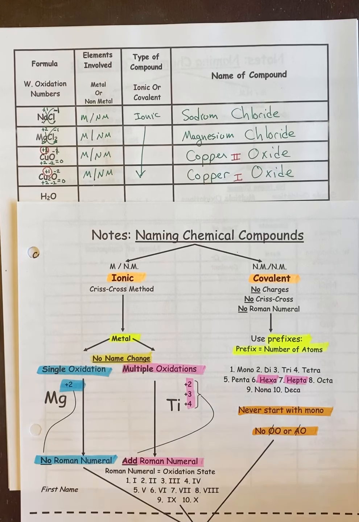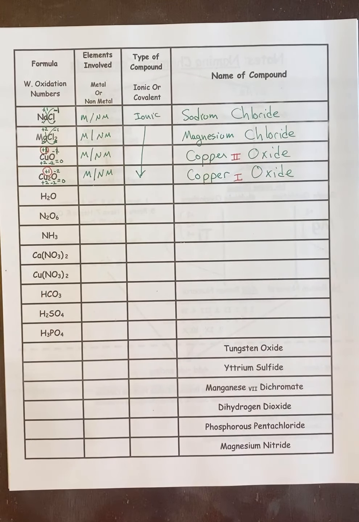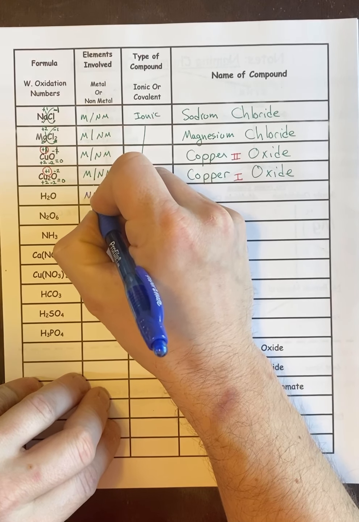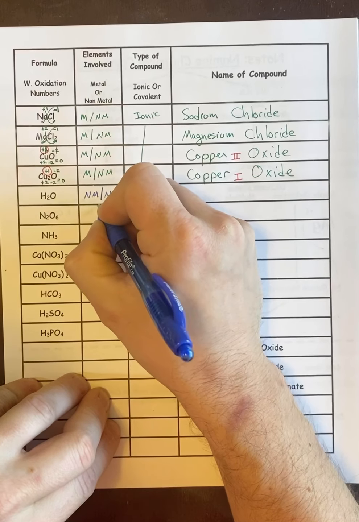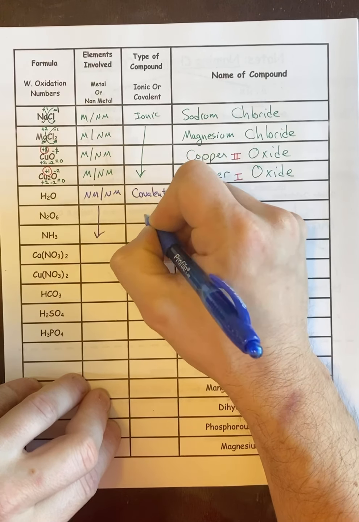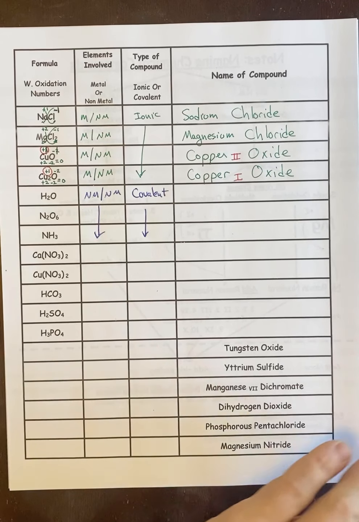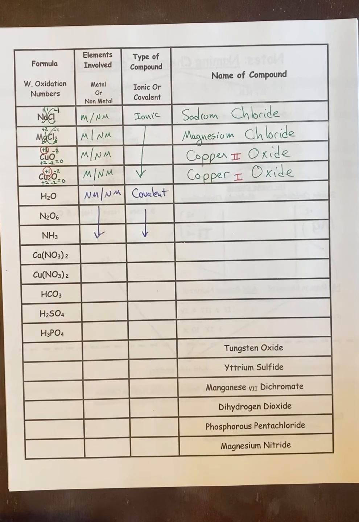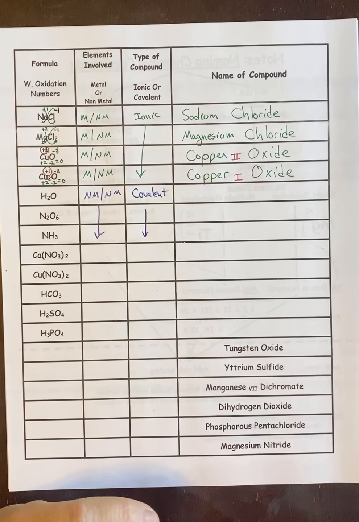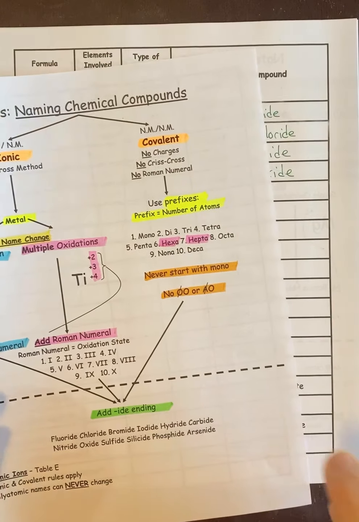Now let's do some covalent compounds before we get back to polyatomics. For these, I'm doing this intentionally. These next three are going to be covalent. I want to do it this way to have a little bit more practice. The way we do covalent compounds is we literally use these prefixes, and they're pretty easy.